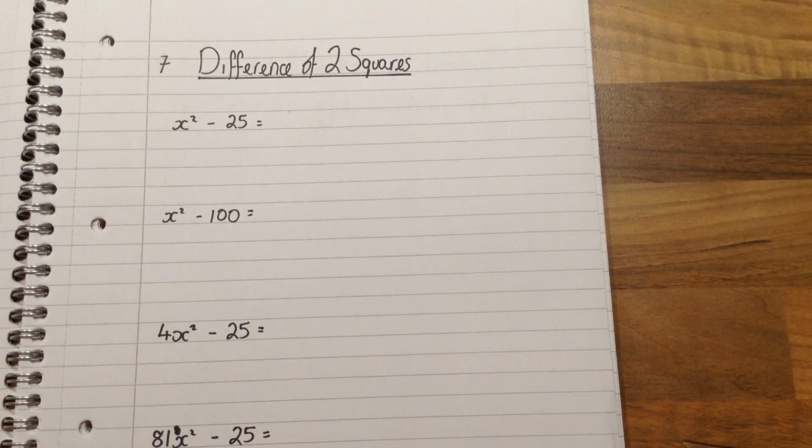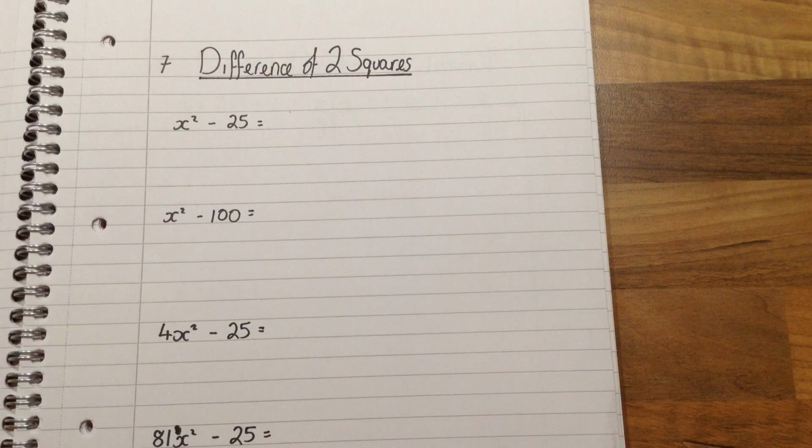Today's lesson is looking at the difference of two squares. Now this is still a factorising topic, but there's a little twist to it.